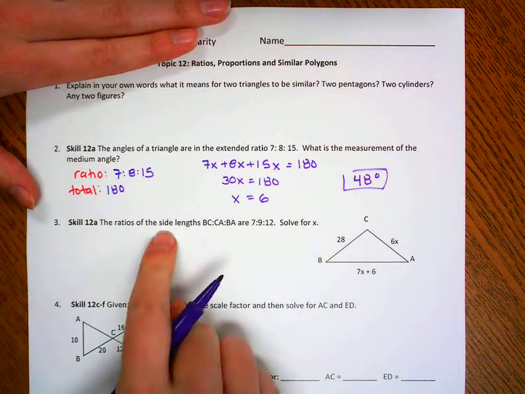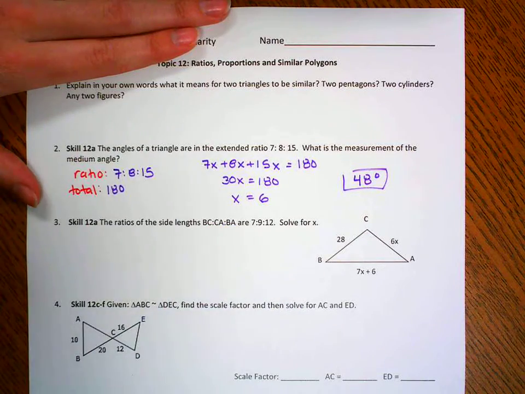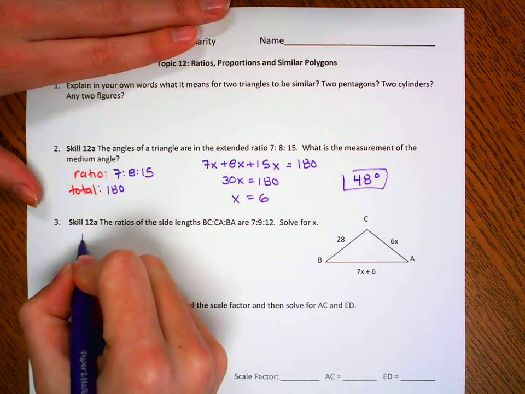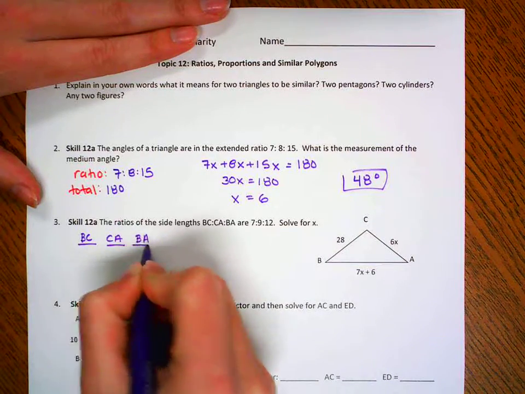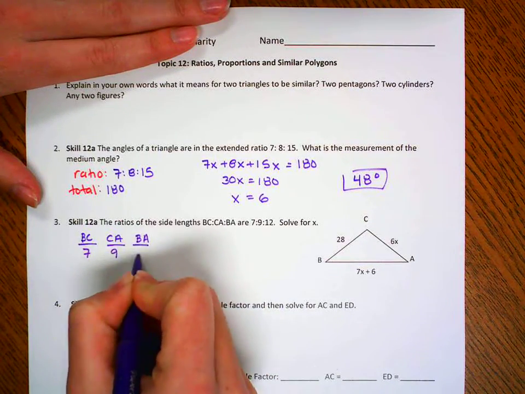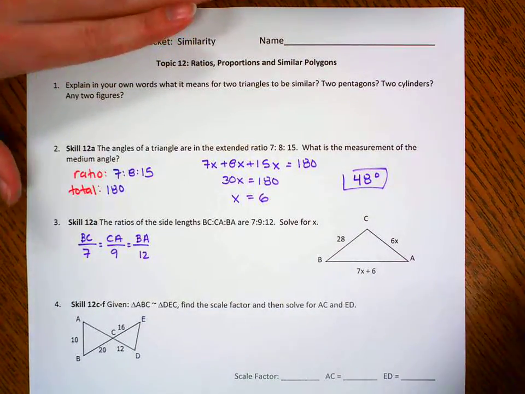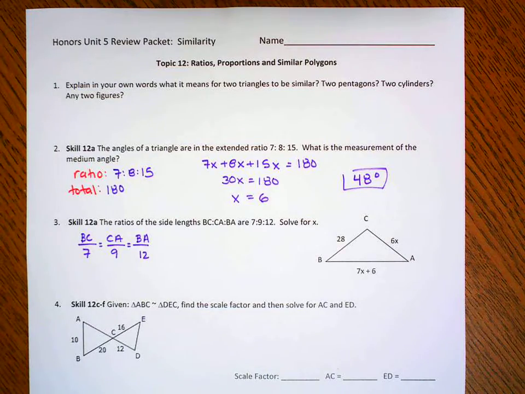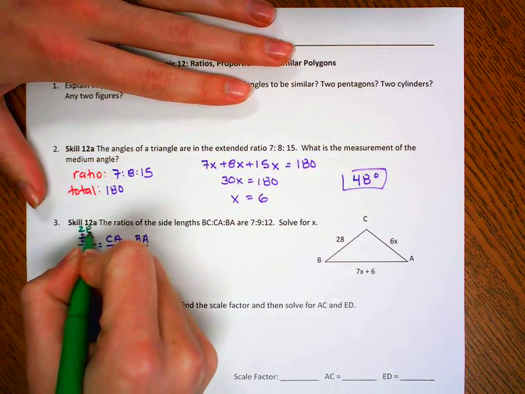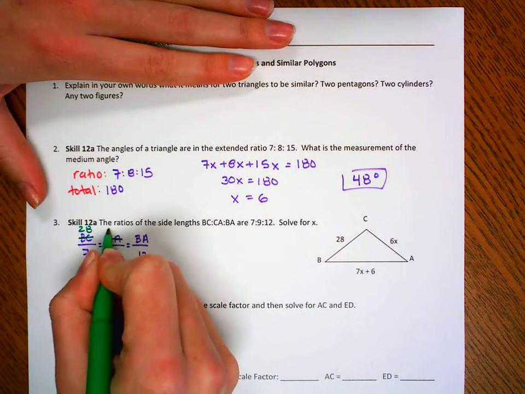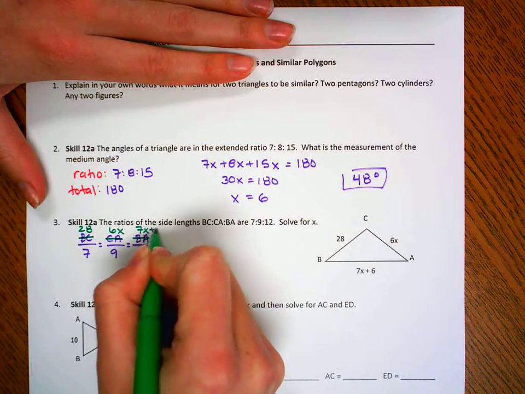Number 3 says the ratios of the side lengths, BC to CA to BA, are 7 to 9 to 12. Solve for x. Well, we have BC, CA, and BA, and they're in the ratio of 7 to 9 to 12. That's what we know so far. Well, wait a minute. We actually know what BC, CA, and BA are. Well, BC has a length of 28. CA has a length of 6x. And BA has a length of 7x plus 6. Well, we want to solve for x.